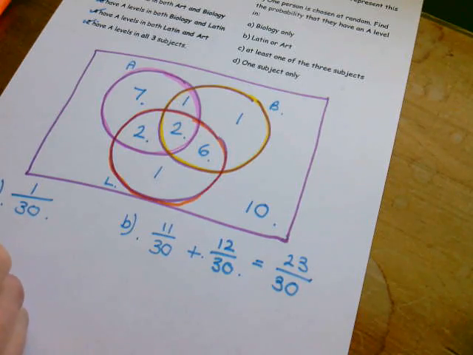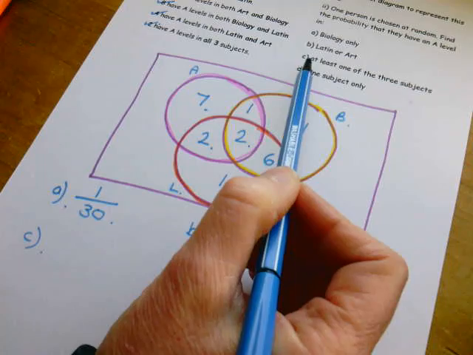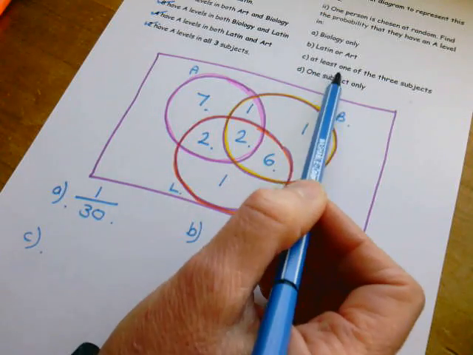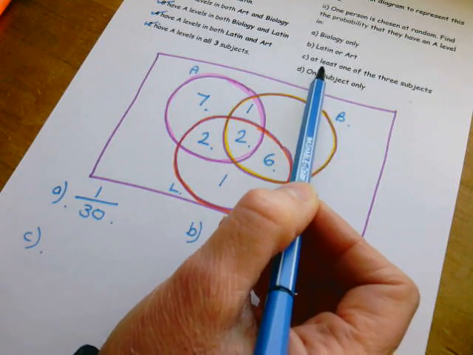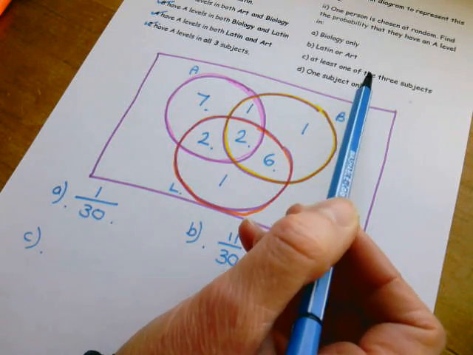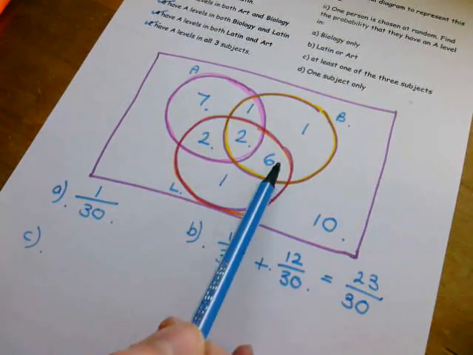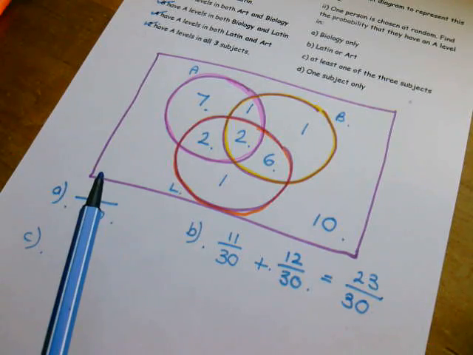Okay, question C asks for the probability that they have an A level in at least one of the three subjects. So it doesn't say only one, it says at least one. So they could have 2 of the subjects or 3 of the subjects. So we want basically everyone within the circles, because everyone in here has at least one of those subjects.